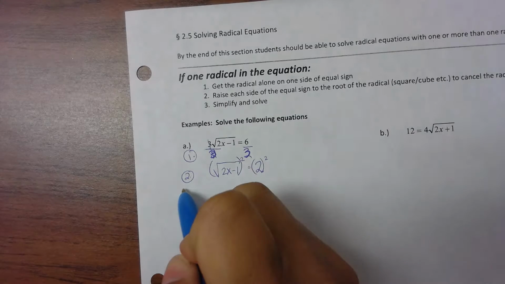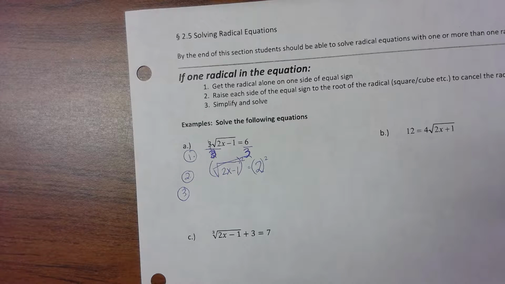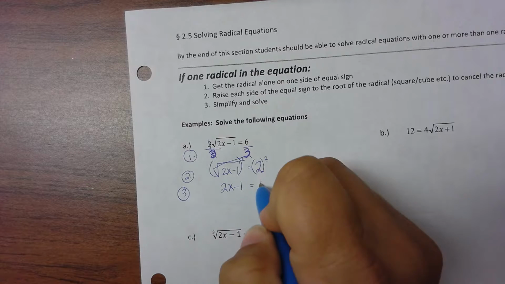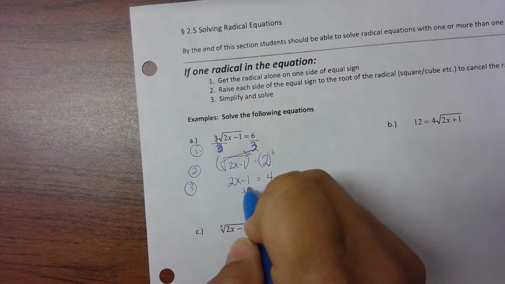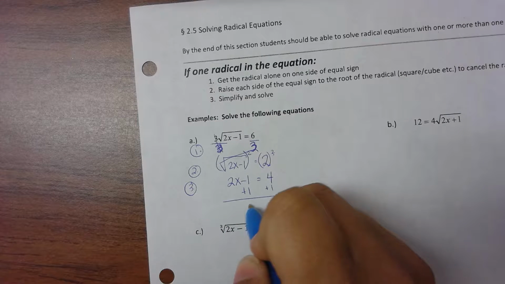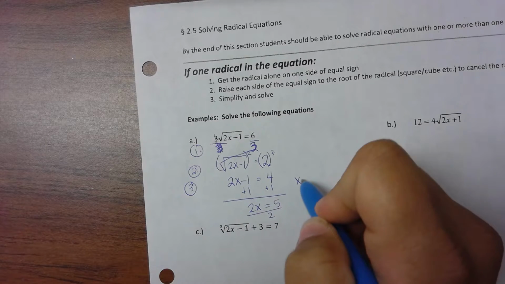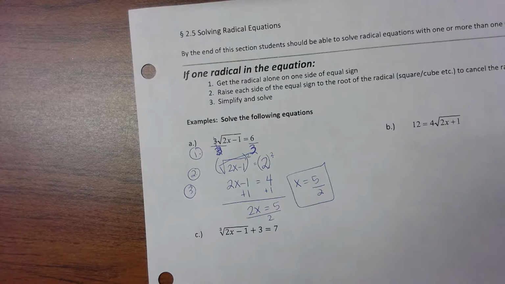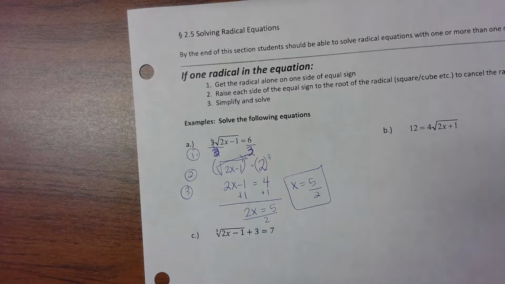Step 3 is to simplify and solve. A square cancels a square root. So I'm left with 2x minus 1, and then 2 squared is 4. And so now I just finish solving. Add 1, 2x equals 5, divide by 2, we get x equals 5/2. That is how we solve an equation that has a single radical in it.